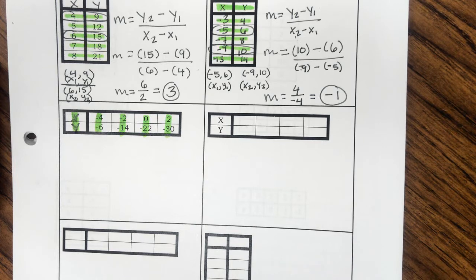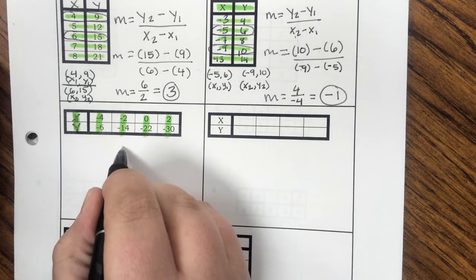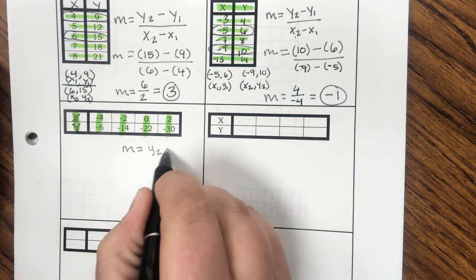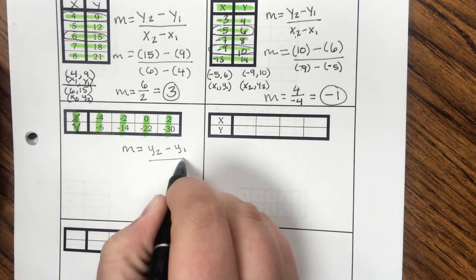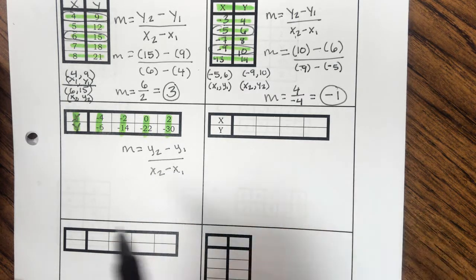I do not have a graph, so I can't use rise over run and count on my axes. So I have to use the slope formula. The slope formula is m equals y2 minus y1 over x2 minus x1. I need some ordered pairs to work with.